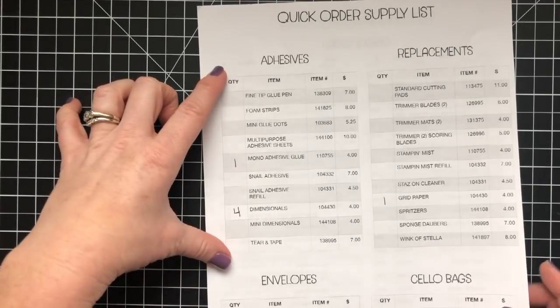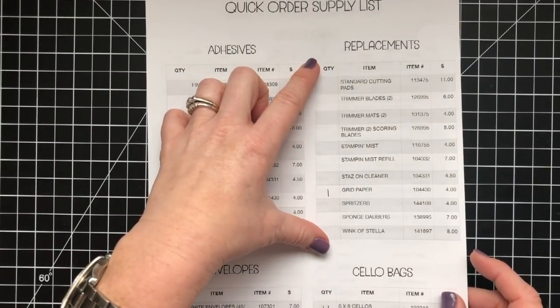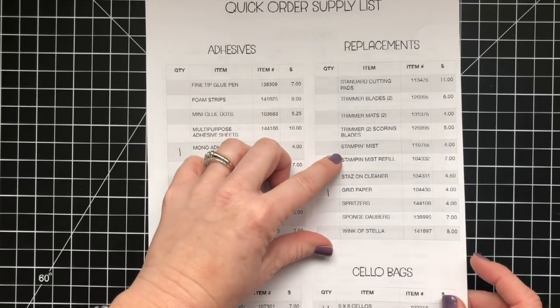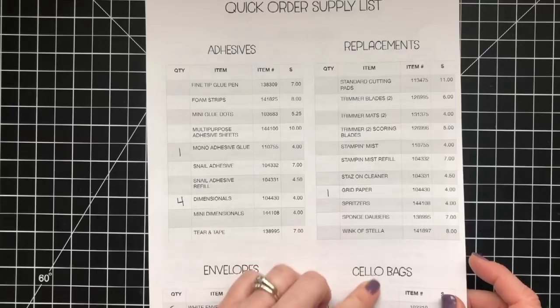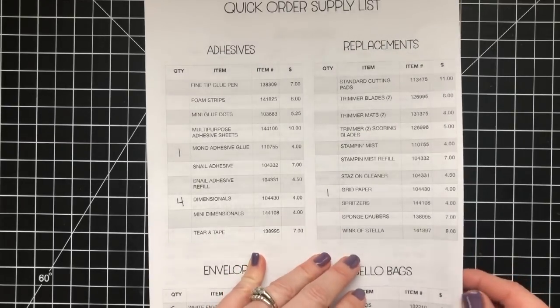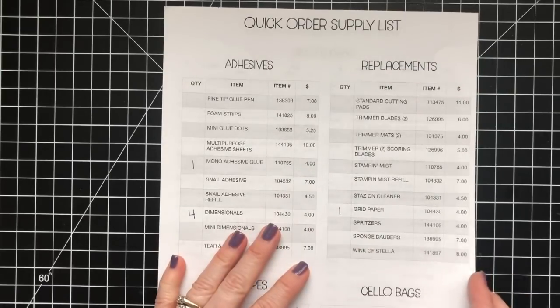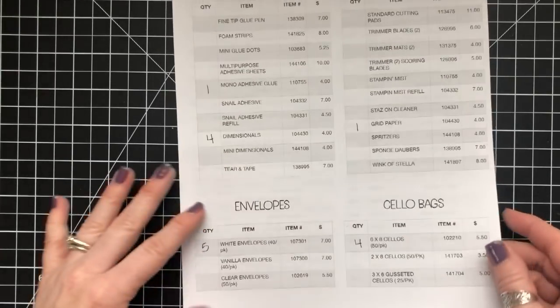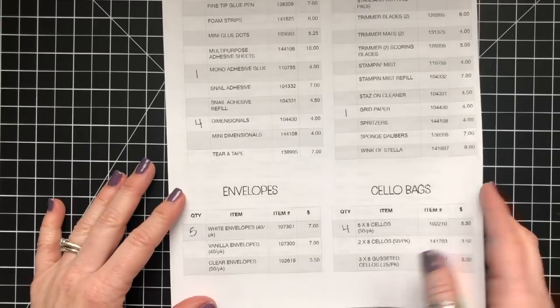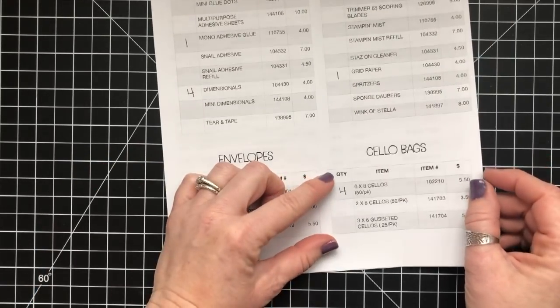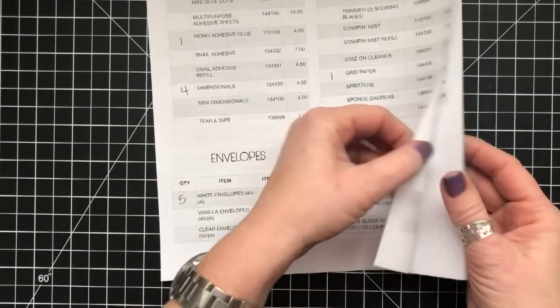So I've got adhesives here, replacements. These are things like trimmer blades, trimmer mats, scoring blades, Stamp & Mist refills, grid paper, Spritzers, things like that. Then I've got my standard cutting pads for my Big Shot. I personally can't stand a messy cutting pad, so I change mine out pretty often. I've got all the envelopes listed here. Cello bags are listed here.